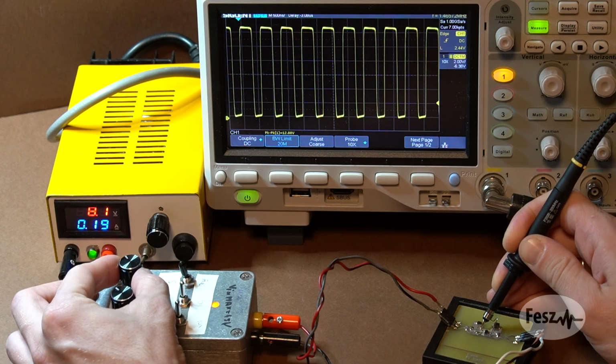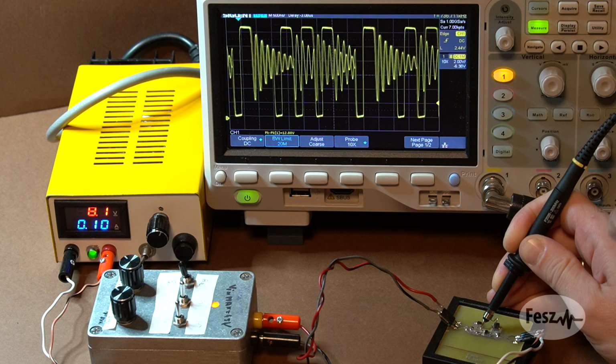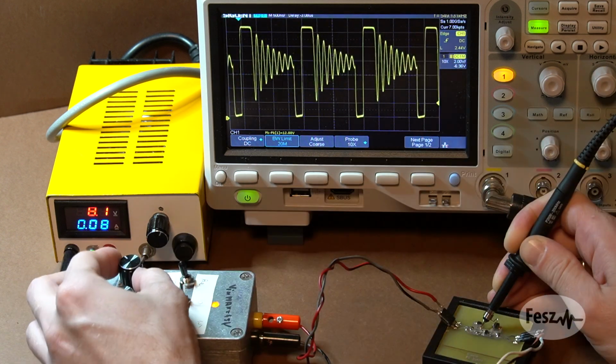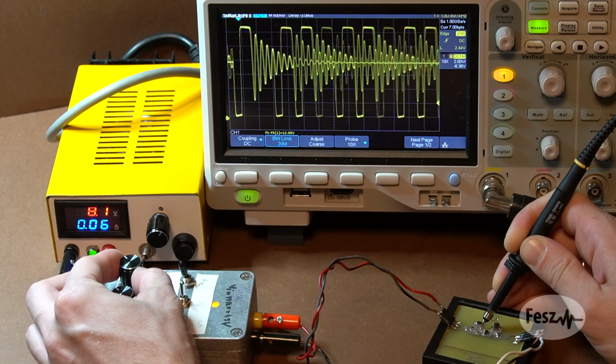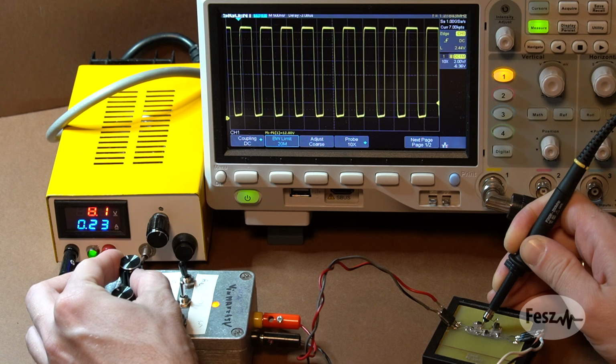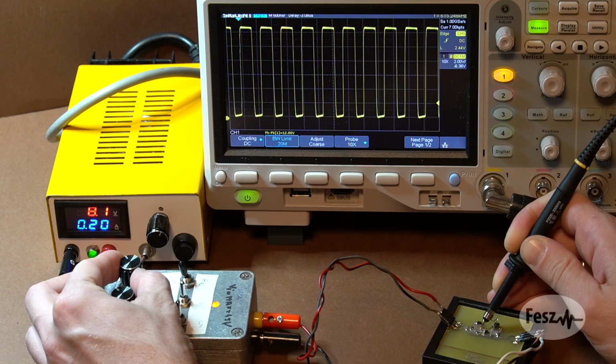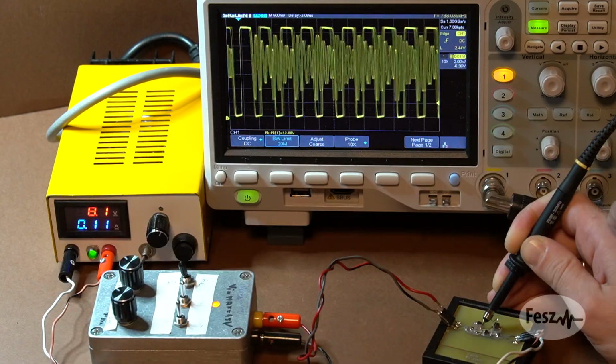Again, looking into the switching node, if we play around with the load a bit, we can see that these oscillations will appear and disappear. So at small loads, we can see the converter running in discontinuous conduction mode, the oscillation is present in the switching node, and then if you increase the load, this oscillation will disappear.